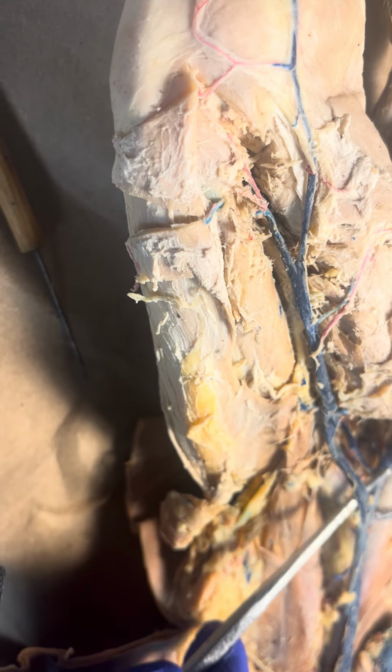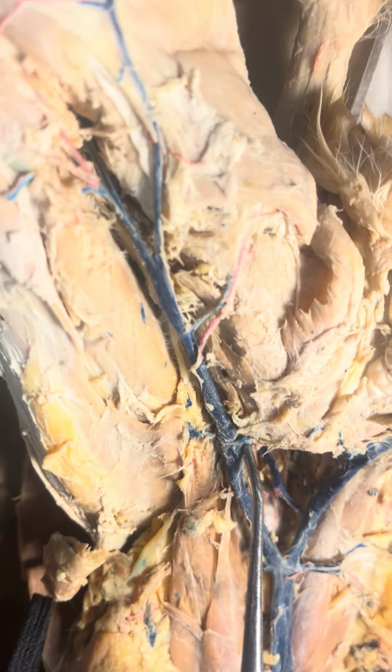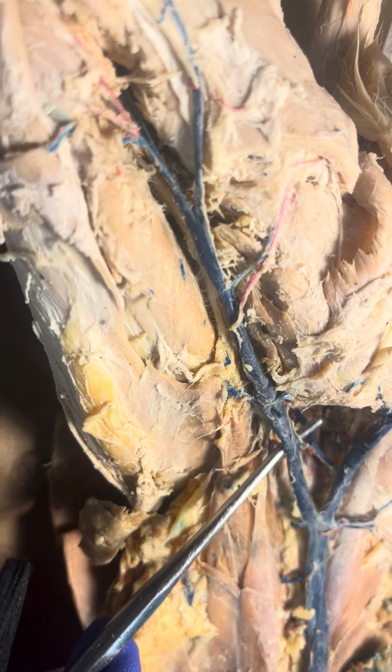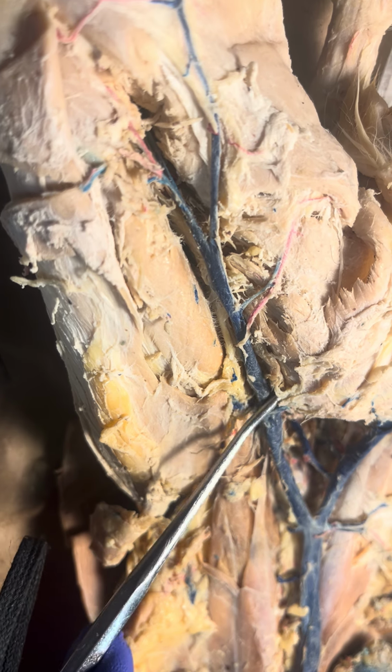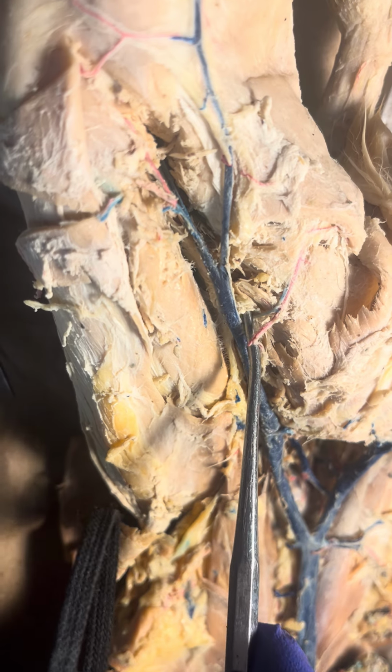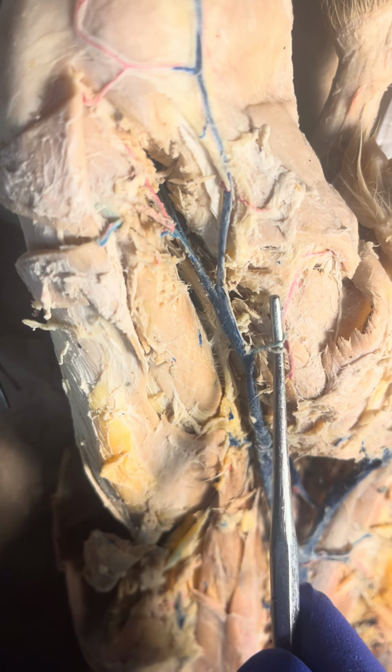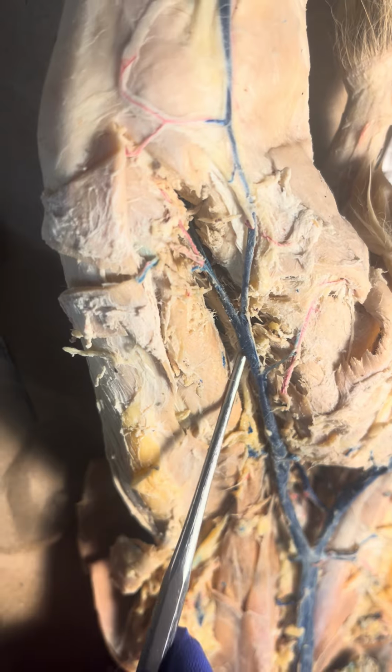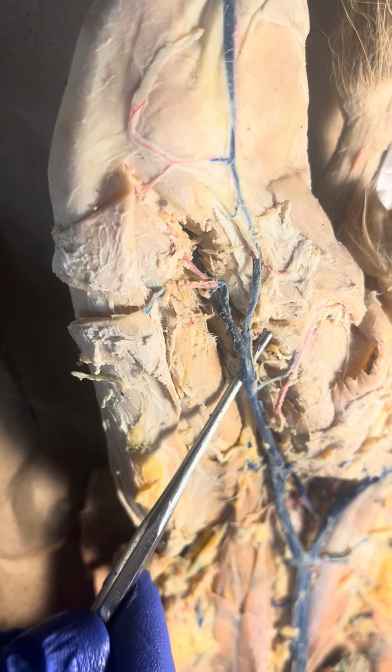So first it's the common iliac, then it gives off the internal iliac, which is here. Then after it gives off the internal iliac, now it's called the external iliac, and then it gives off the deep femoral, which is this. And then after it gives off the deep femoral, then it's called the femoral vein.